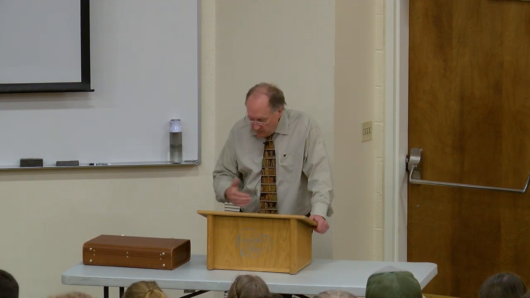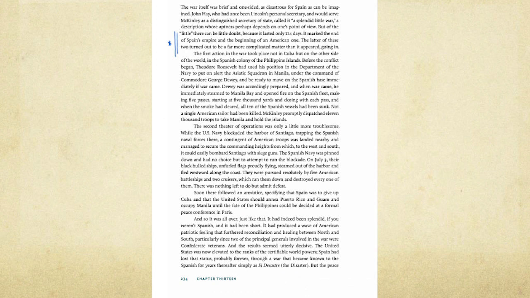The latter of these two turned out to be far more complicated matter than it appeared going in. All right. So the rest of this page is about the conduct of the war, how the fighting transpired, how we won, okay? Not so important. Causes and results. Well, it doesn't take very long, this war, so it doesn't take very much space in the textbook. So we get down to that second to last paragraph. Soon there followed an armistice, definition, treaty, okay? Specifying that Spain was to give up Cuba. Okay, Spain lost, so they got to give up Cuba. And that the United States should annex Puerto Rico and Guam.